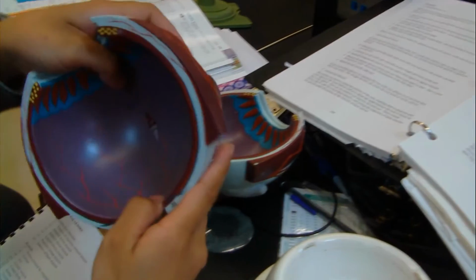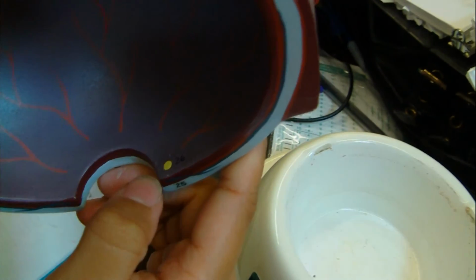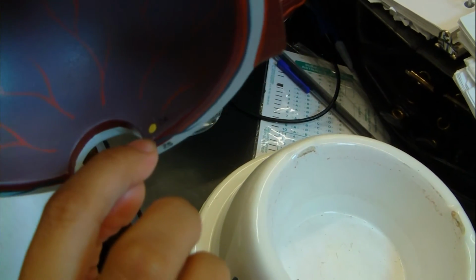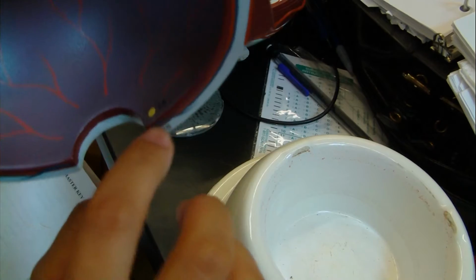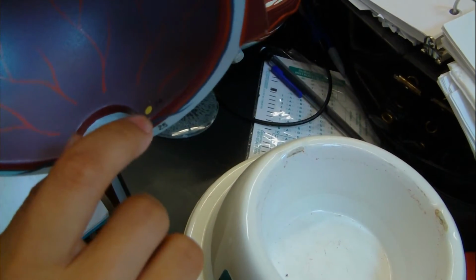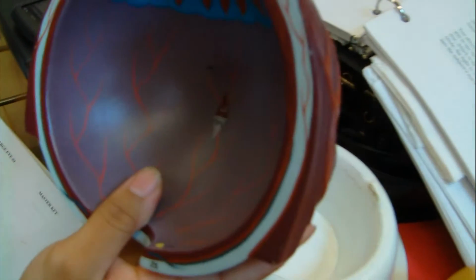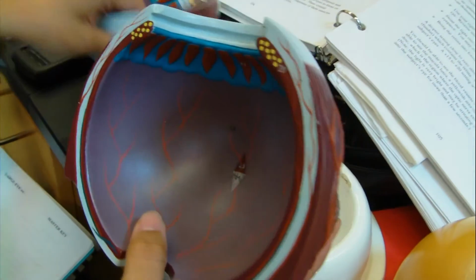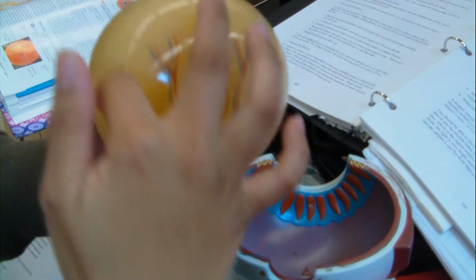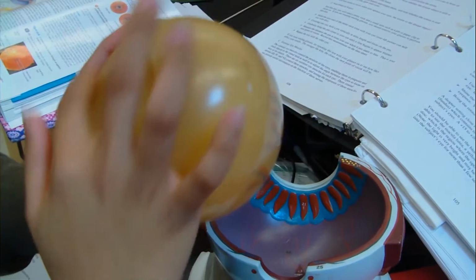This is your macula lutea, and in the middle of it, if you see it, it's going to be your fovea centralis. This yellow is the macula lutea, and in the middle of it there's going to be a dot, and that's the fovea centralis. And then this one right here is your vitreous body, this whole yellow.